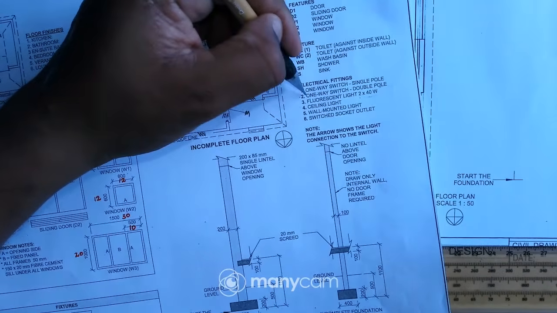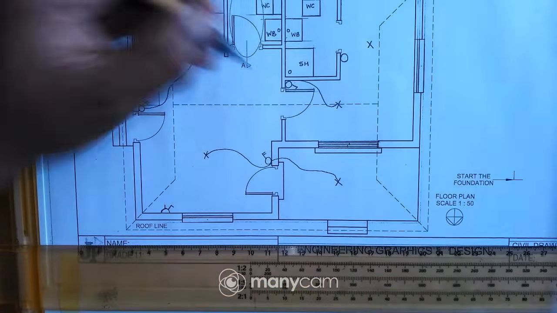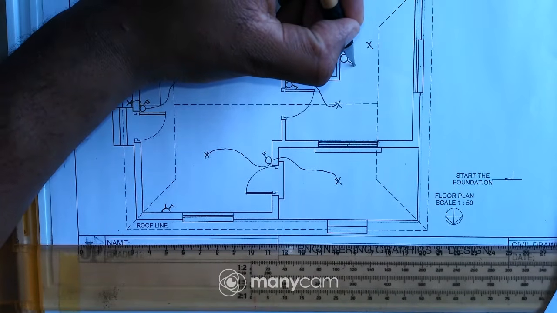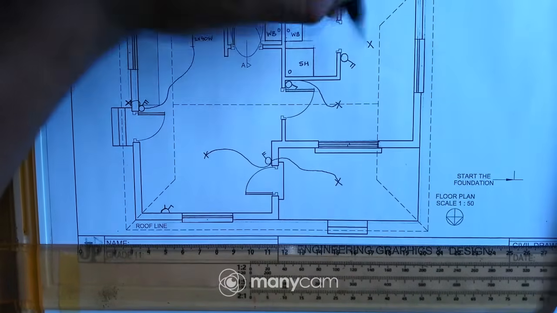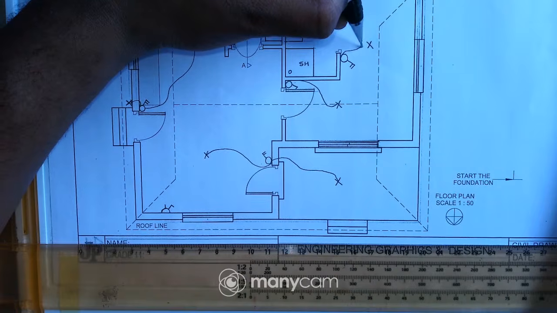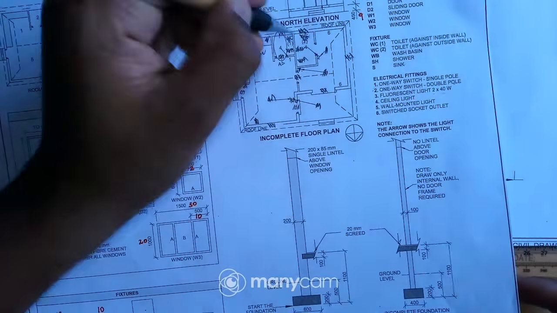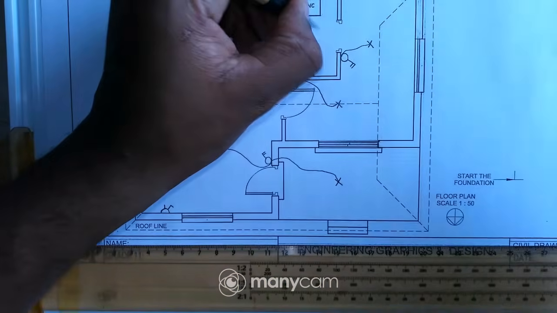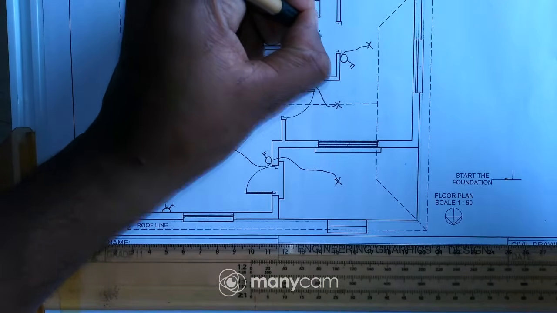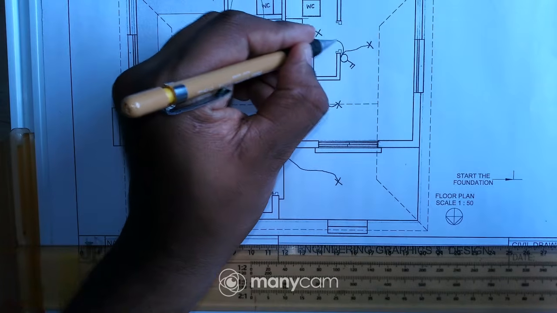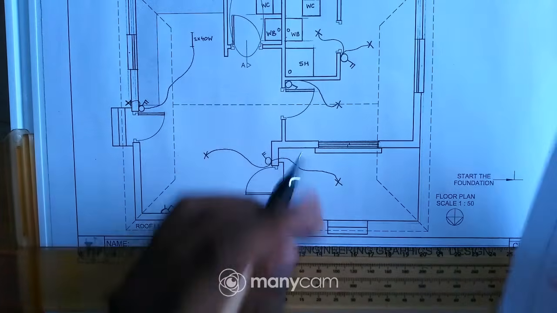Number two is a one-way switch double pole. So I'll add two poles there. So this one is there, and then by the toilet we have number four, which is a ceiling light. So I'll add a ceiling light there in the middle of the room. Connect that light with the switch.